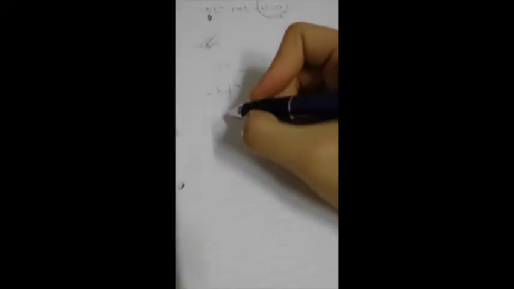So we gotta use the equation x equals negative b plus or minus the root of b squared minus 4ac, over 2a. So that's the equation that you gotta use right there. b is 14 and a is negative 5 and c is 3.5 in this equation, so let's put that in.